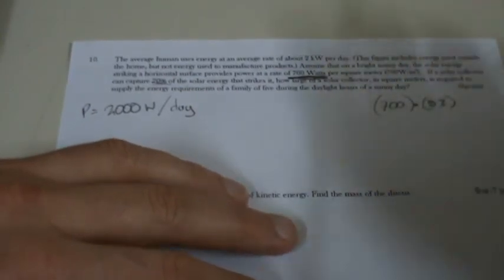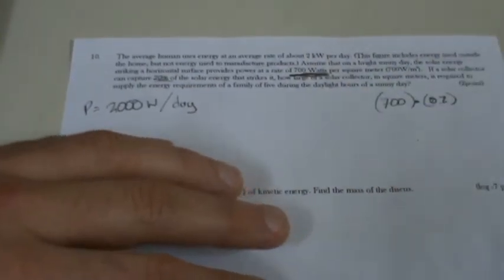Okay, and I think I've got a calculator around here just to get these numbers. So 700 times 0.2.